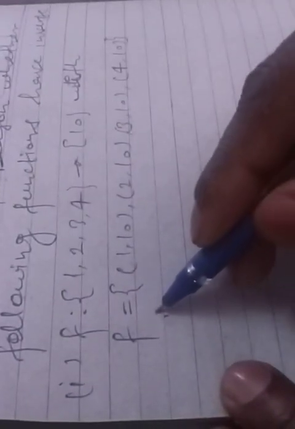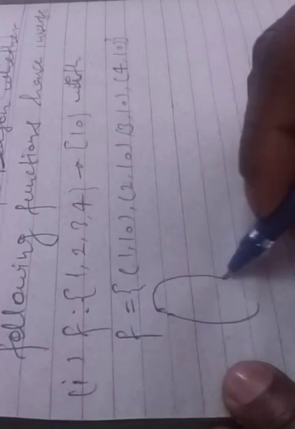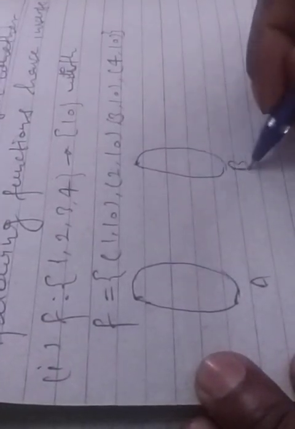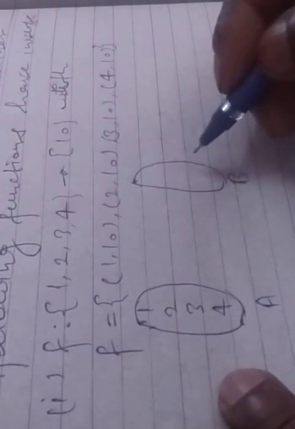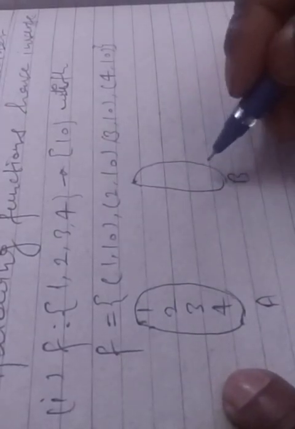Let us consider this is set A and this is set B. Here the elements are 1, 2, 3, 4, and in set B there is only one element, and we can say that this is a singleton set.